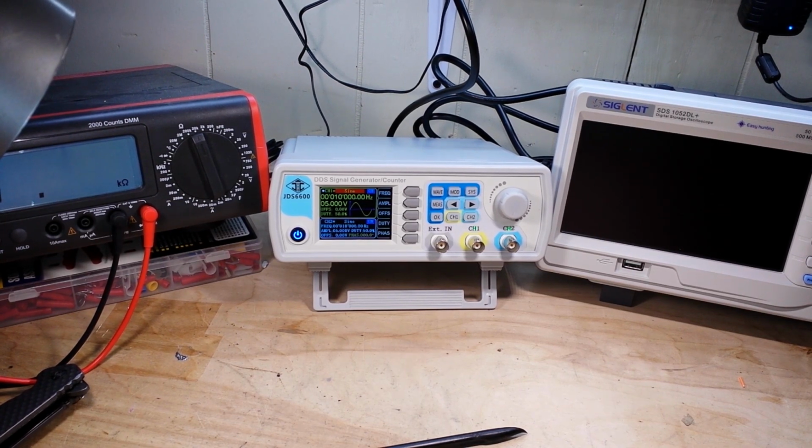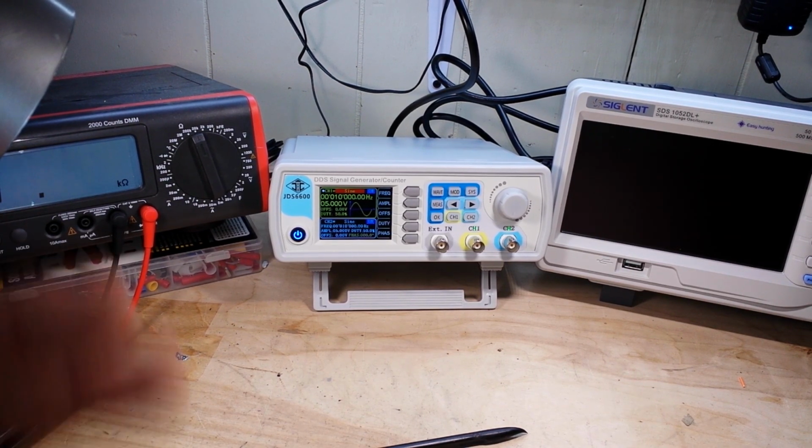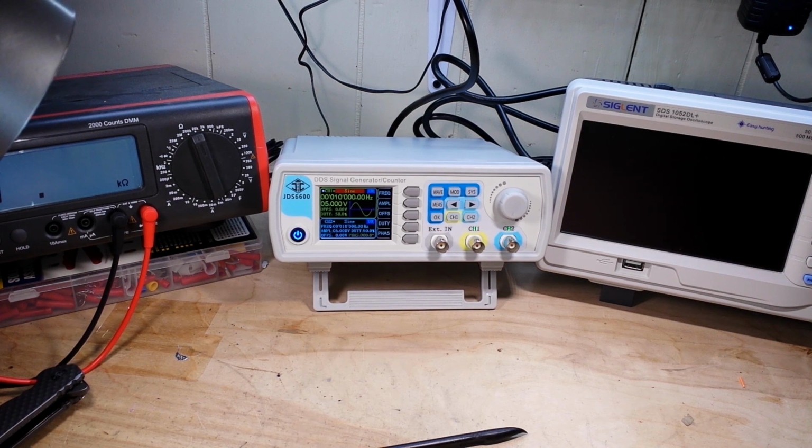I've had a few different frequency counters over the years, so I figured we'd give this one a play, and we'll hook it up to the Siglent oscilloscope. We'll see how she does.